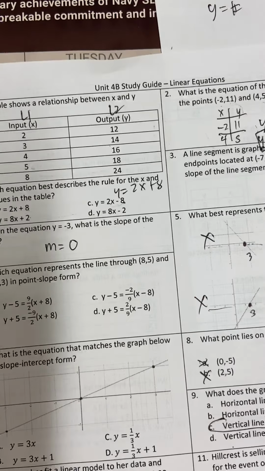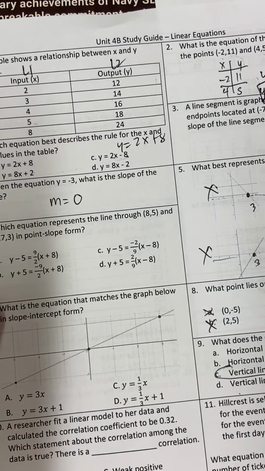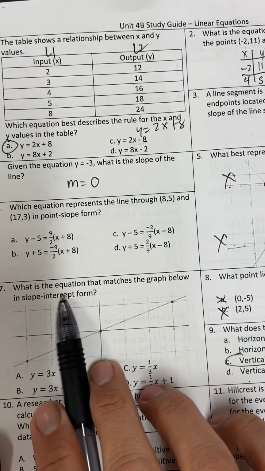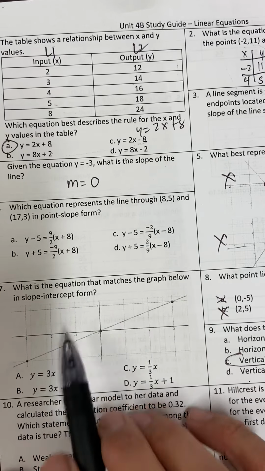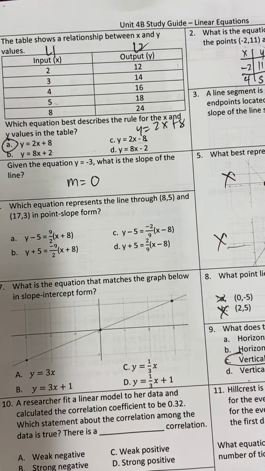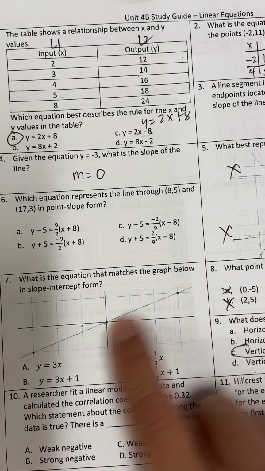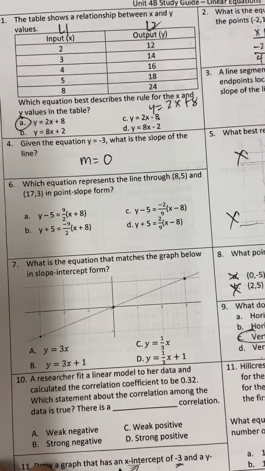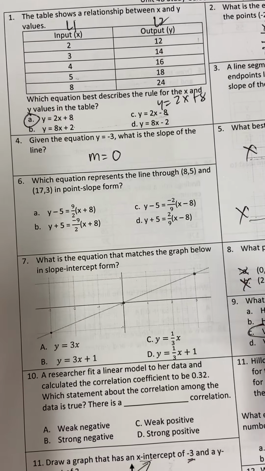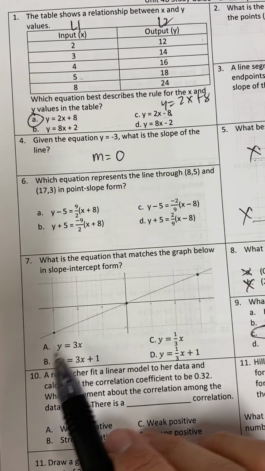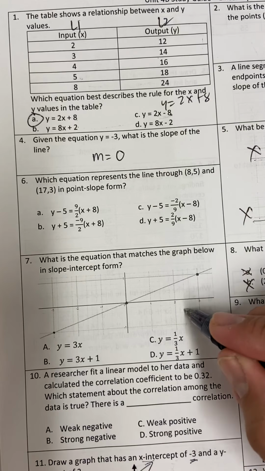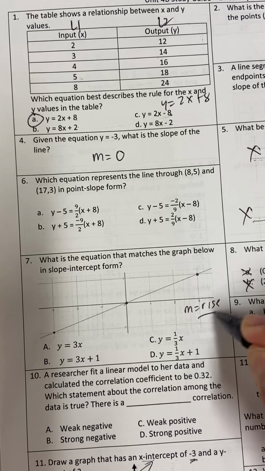Number 7. What is the equation that matches the graph below? There are 2 ways. Number 1, I will just plug the choices into the calculator and see which one looks like this. That's the fastest way right now. Number 2, you have to understand the slope. The slope is rise over run.